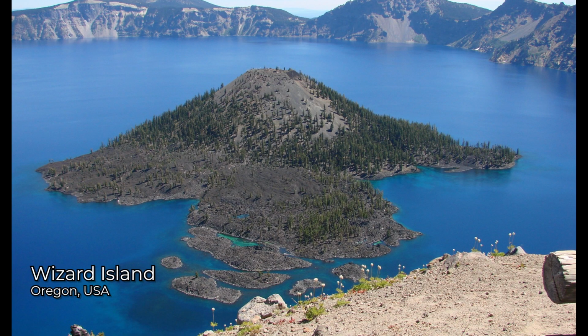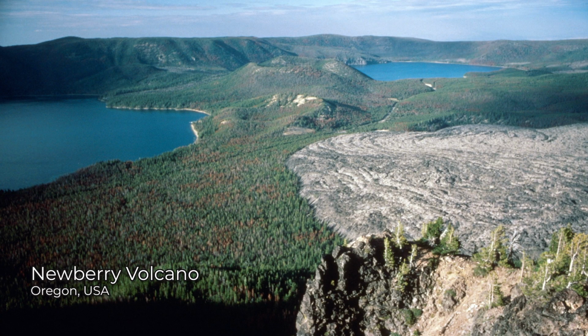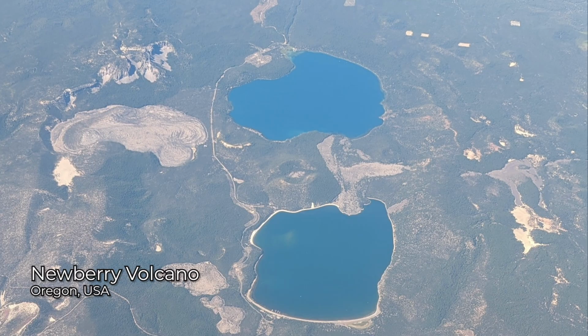A good example is Wizard Island, which is inside Crater Lake in Oregon, USA. Another is the Newberry volcano, also in Oregon, which has over 400 cinder cones on its sides. Since cinder cones are built from loose material, they get damaged quickly by wind or rain. So, they do not last very long in geologic time.